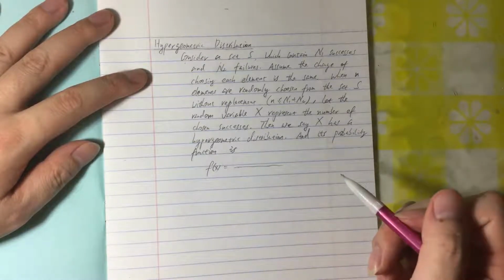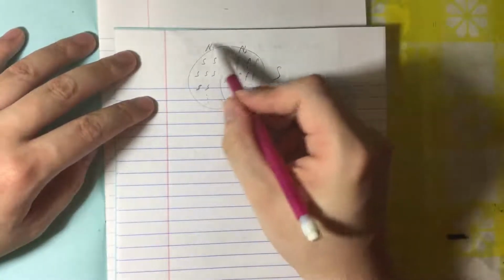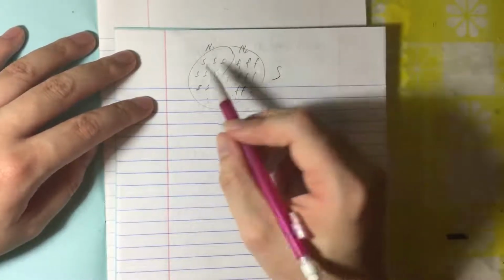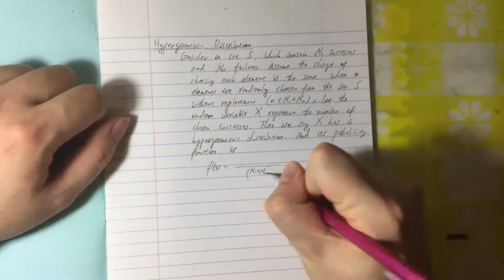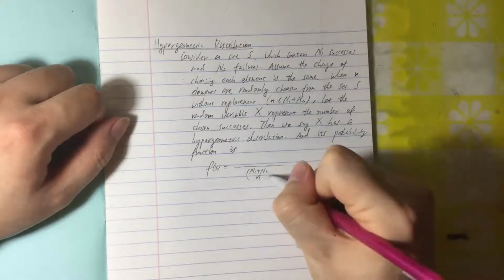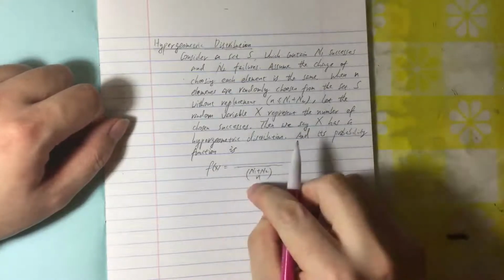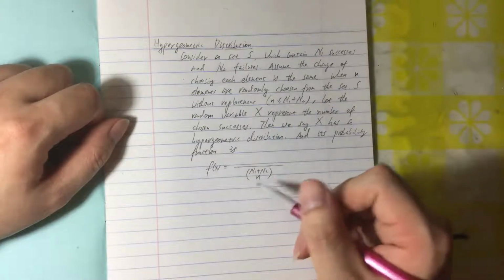What's the number of all possible outcomes? There are totally n1 plus n2 elements in the set, and we are choosing n elements out of the total. That's the denominator.